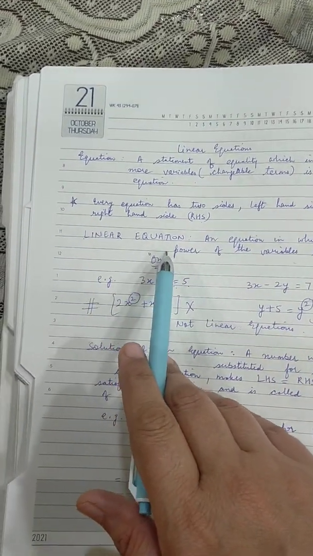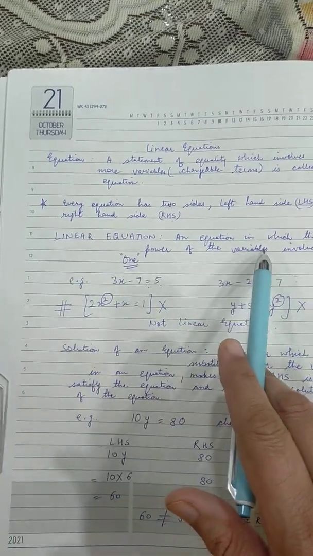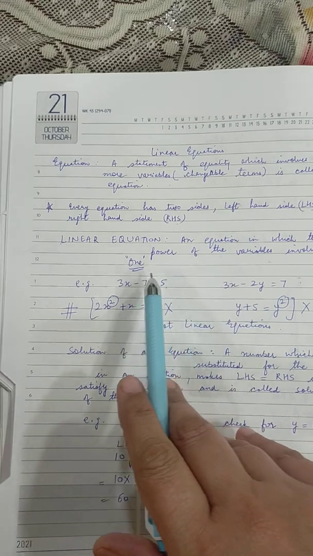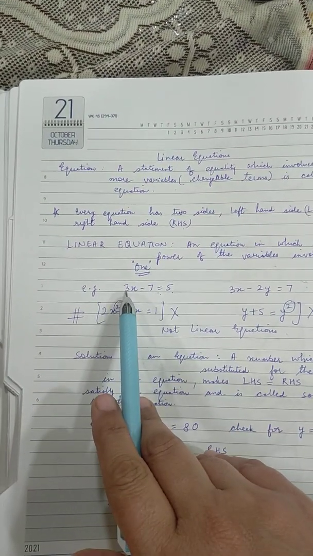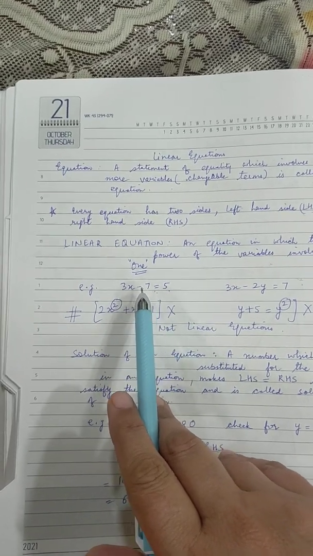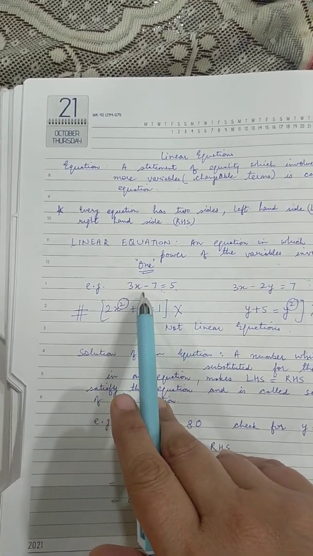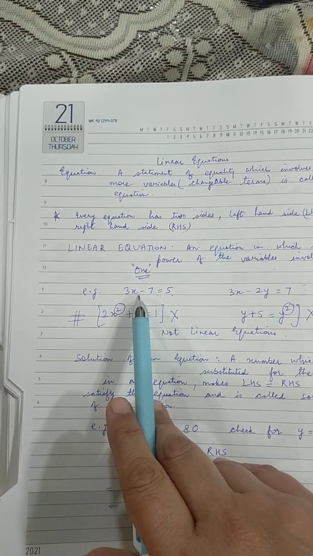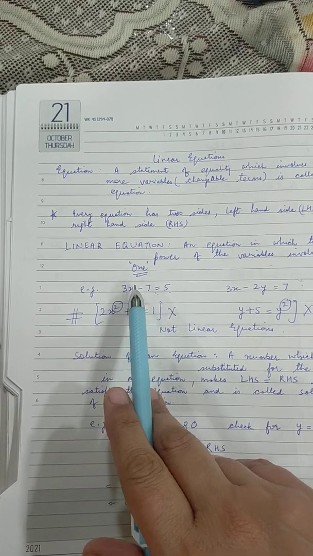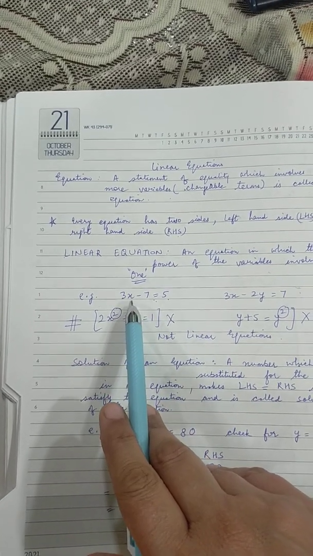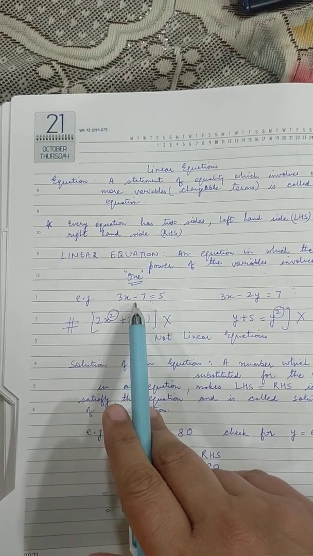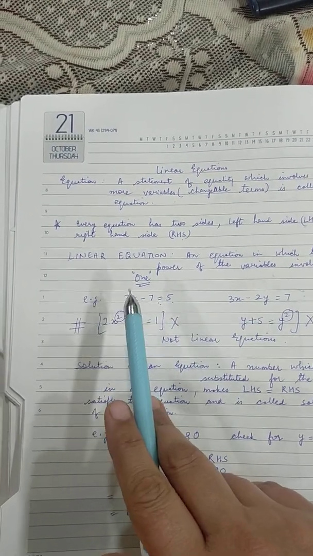Now, what is a linear equation? It is an equation in which the highest power of the variables involved is just 1. So, if we see this equation, 3x minus 7 equals 5, the power of this variable term is 1 only. When nothing is mentioned as the exponent of the variable, it is understood to be 1. So, this is a linear equation because the highest power of the variable involved is 1.